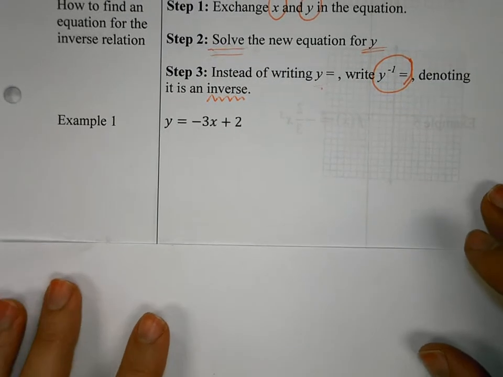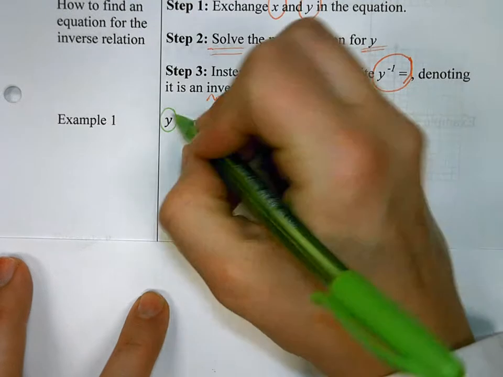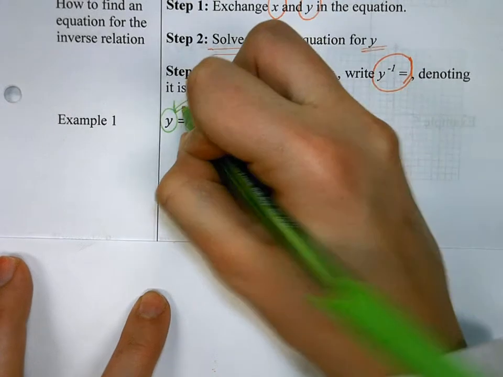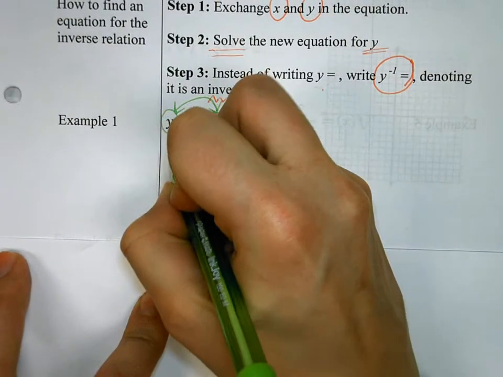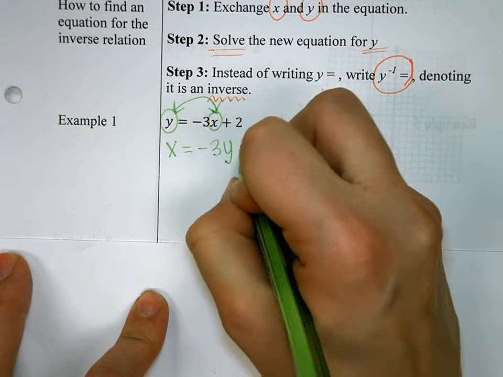First step is we want to exchange x and y. So we're going to take x and y and we're going to flip their positions. So it's going to become x equals -3y plus 2.